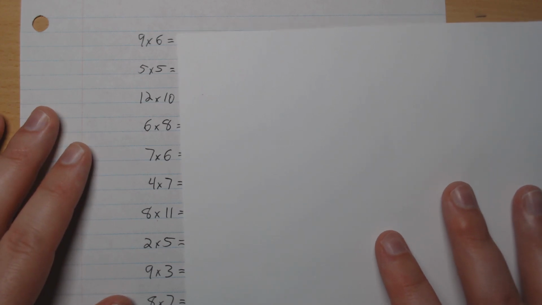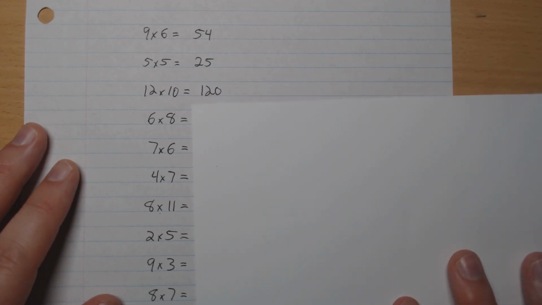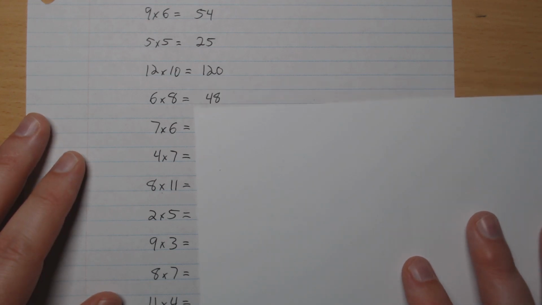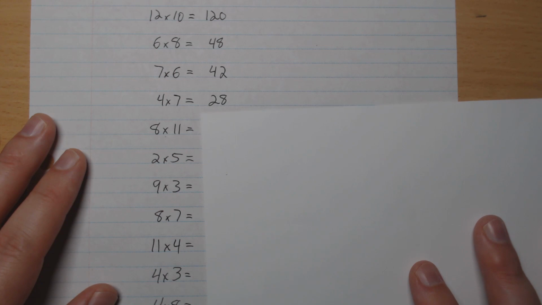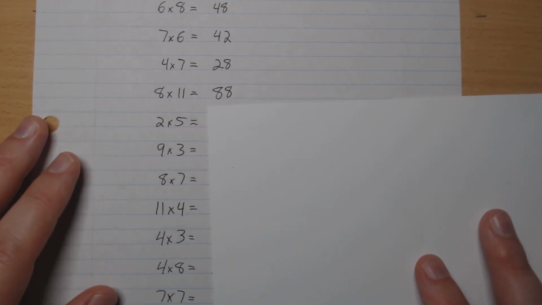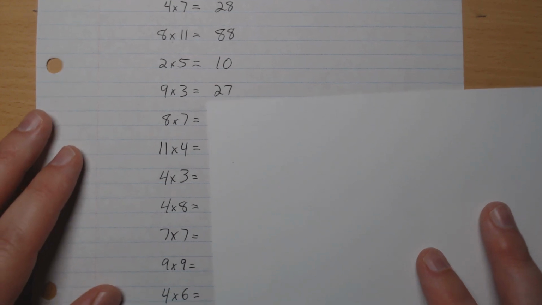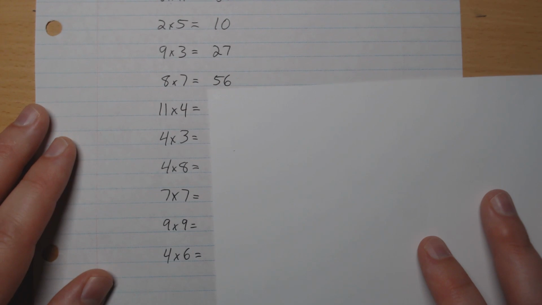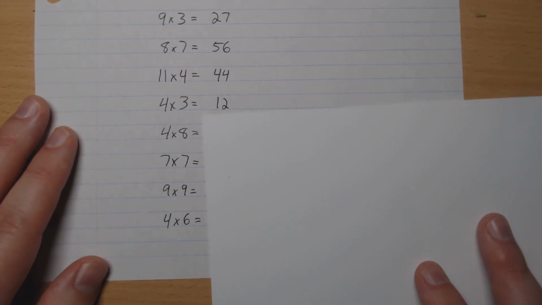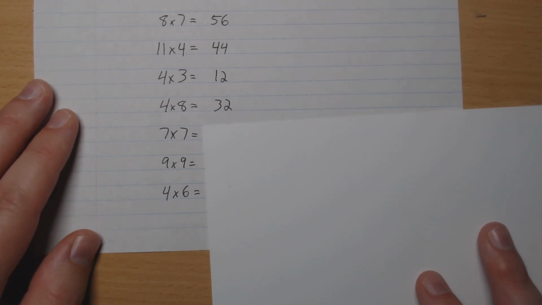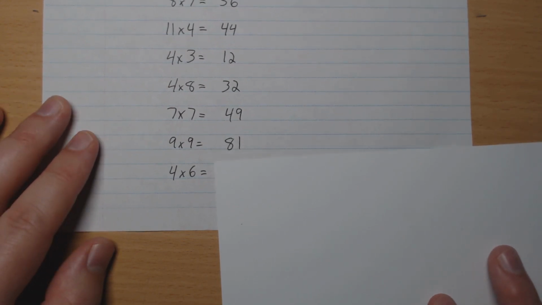Nine times 6, 54. 5 times 5, 25. 12 times 10, 120. 6 times 8, 48. 7 times 6, 42. 4 times 7, 28. 8 times 11, 88. 2 times 5, 10. 9 times 3, 27. 8 times 7, 56. 11 times 4, 44. 4 times 3, 12. 4 times 8, 32. 7 times 7, 49. 9 times 9, 81. 4 times 6, 24.